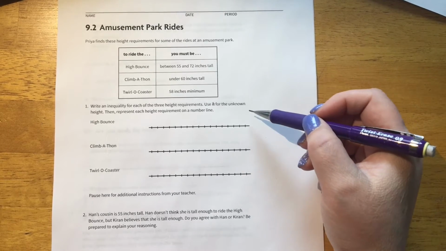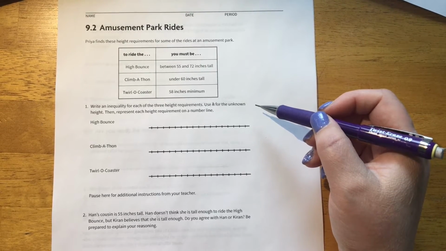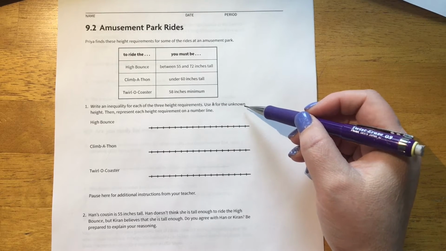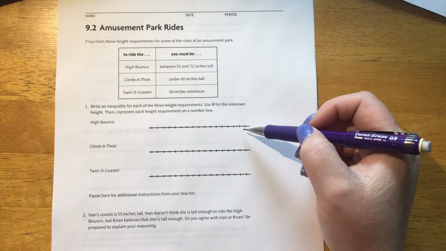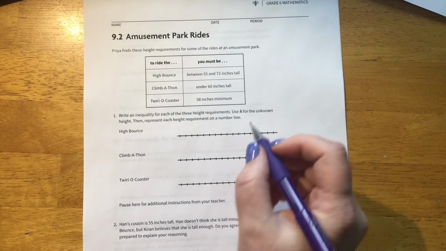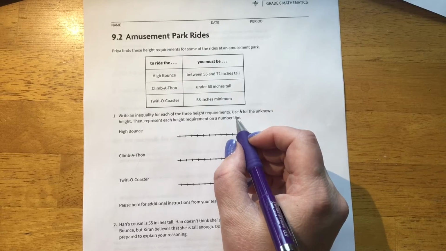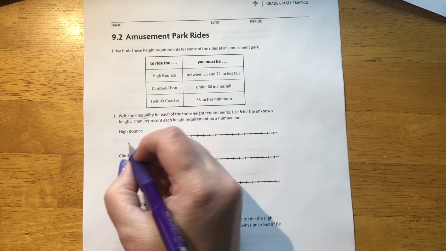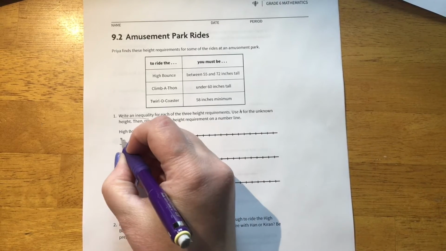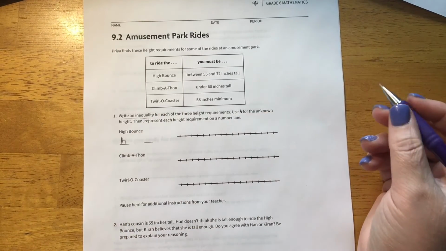All right. Number 1 says, write an inequality for each of the 3 height requirements. Use H for the unknown height, then represent each height requirement on the number line. Okay, so the first thing we need to do is write some kind of an inequality. Something is less than or greater than something using H, right? H is going to be our height.